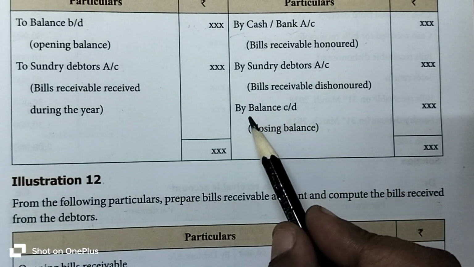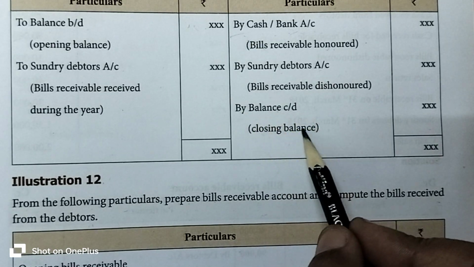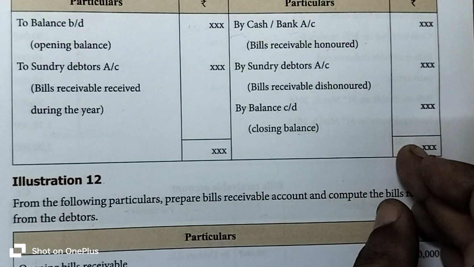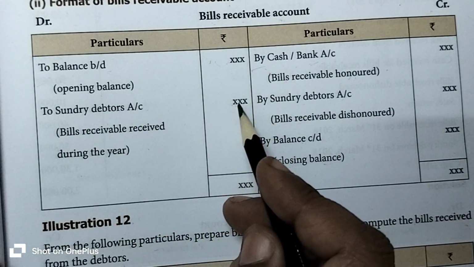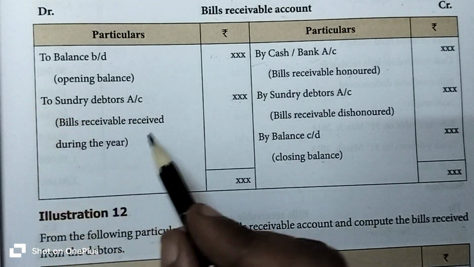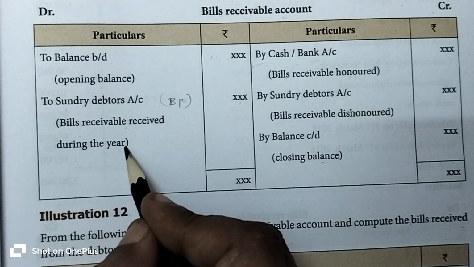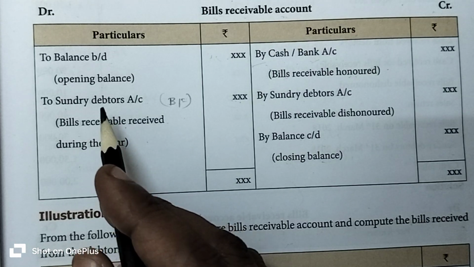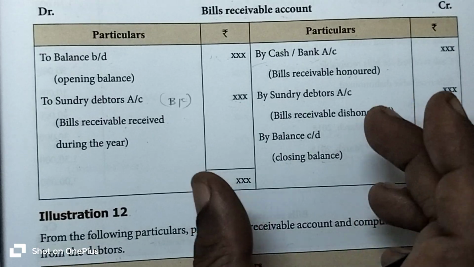Then you have to write the closing balance on the credit side. You have to write "By balance carried down", and within the bracket, closing balance. So on the credit side you get the total, and on the debit side you have the difference balance. That balance is called "To sundry debtors account". This is the balancing figure, bills receivable received during the year, right? So this is transferred to the total debtors account. So this is the format of the bills receivable account, a very simple format.